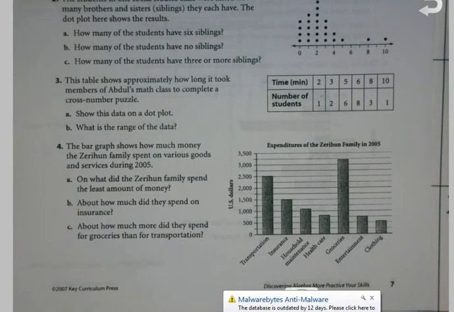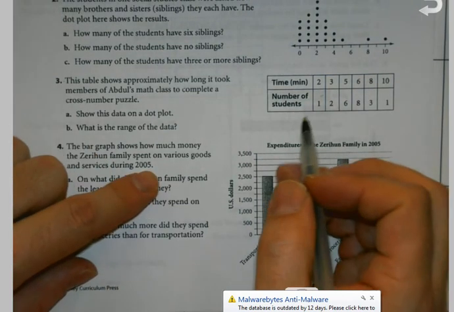Now, this one's got a dot plot. I can do a dot plot in here. So we look and we're like, okay.